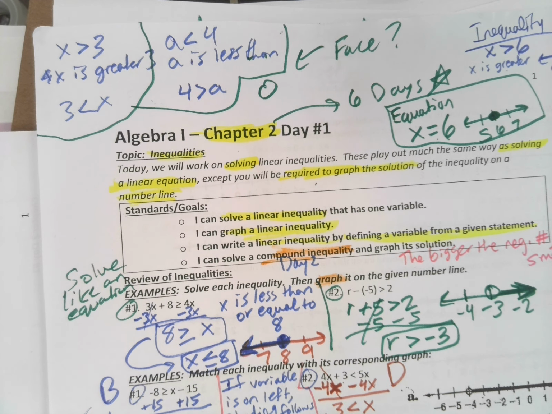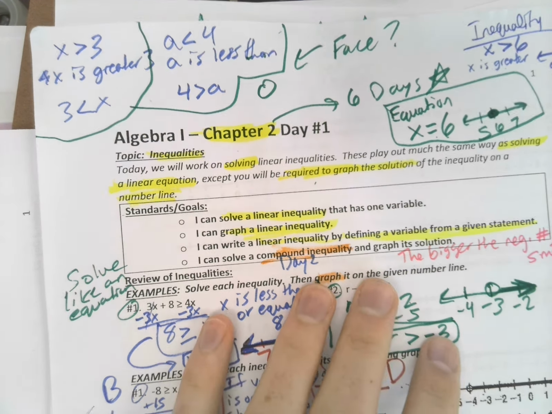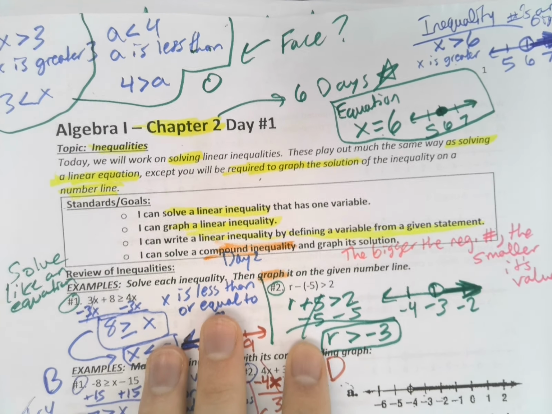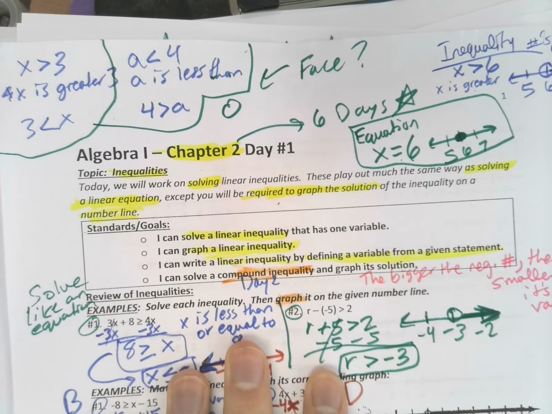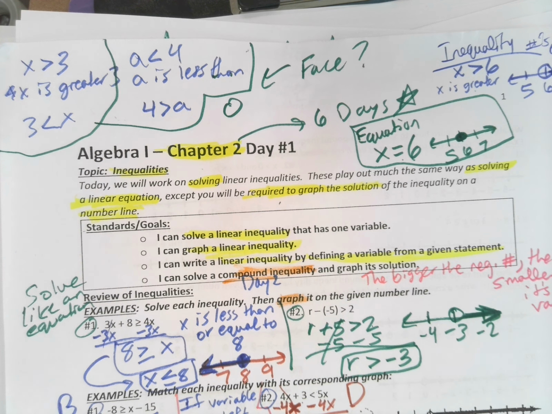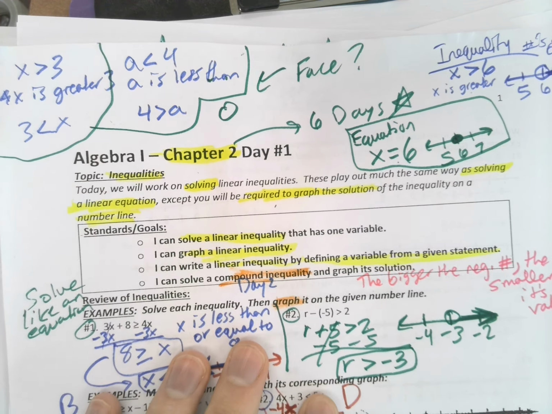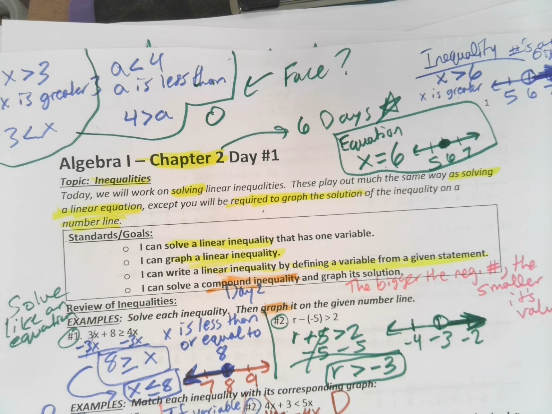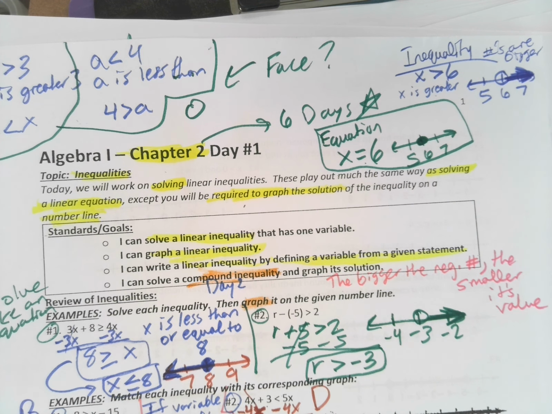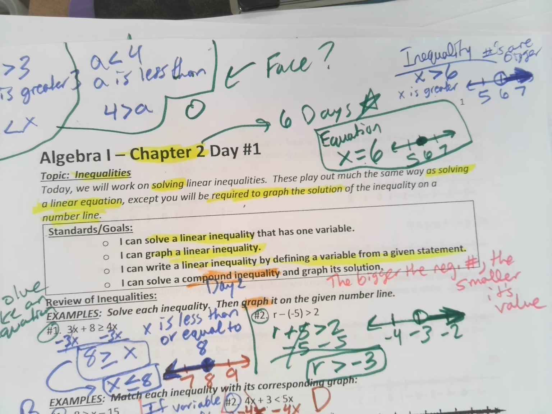So yesterday, guys, we had a chance to introduce inequalities. We got to talk about how we have different signs. We've got greater than, less than, greater than or equal to, less than or equal to, and we saw the difference between those and an equation. With an equation, we know that x equals 6. That's the only value x could be, right? It just equals 6. But once you start saying x is greater than 6, what are some numbers that could be greater than 6 that could work for this?